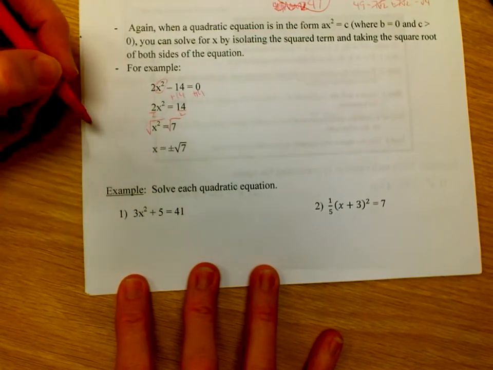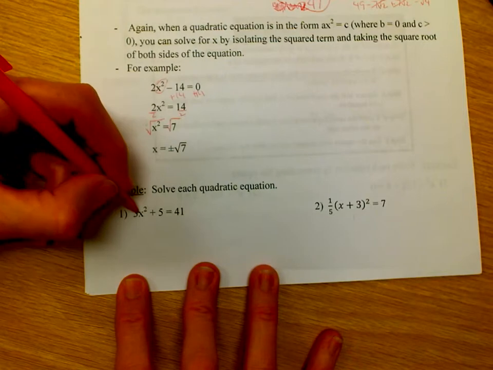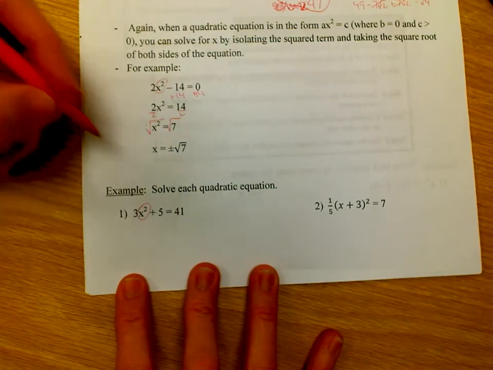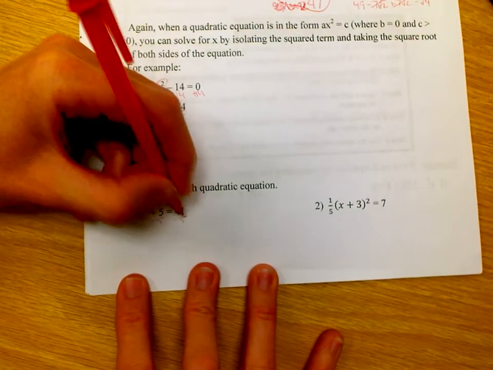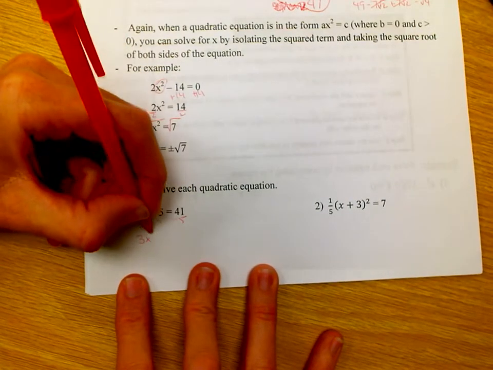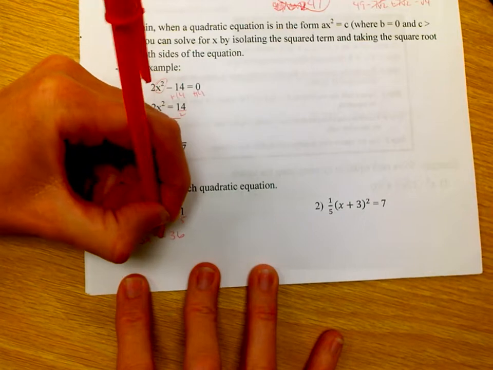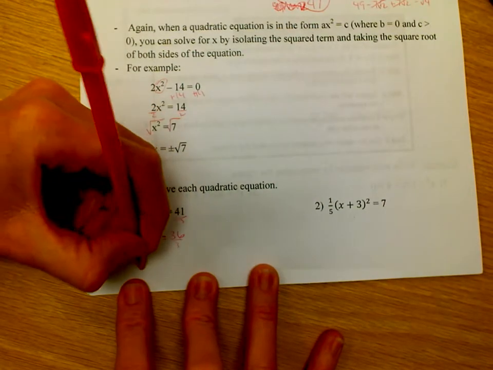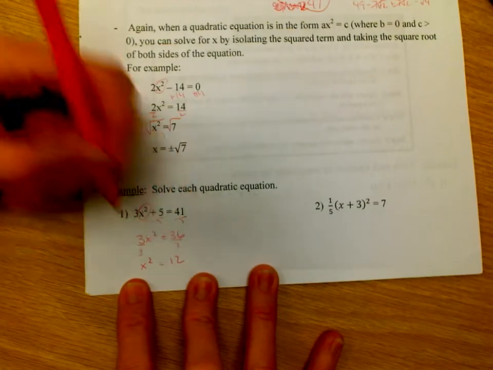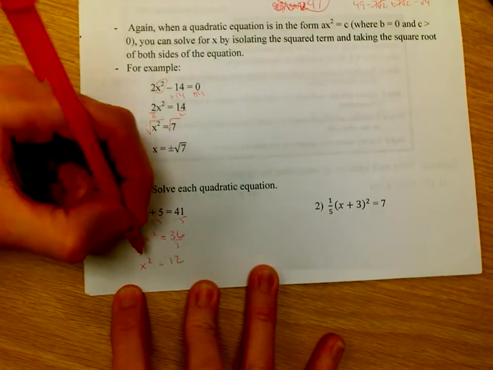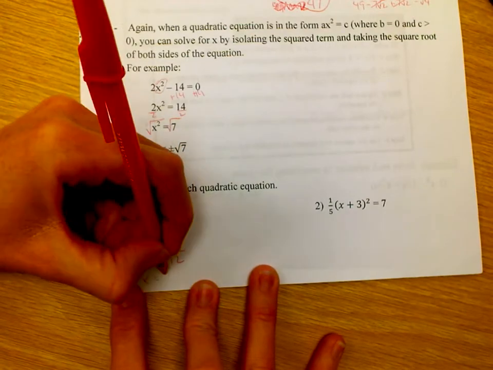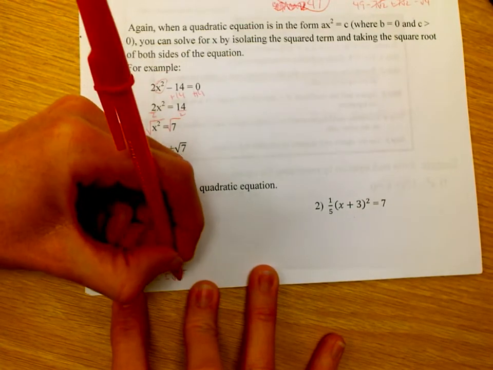Right now, we're at 3x squared plus 5 equals 41. We are first going to get the squared part of this problem by itself. I'm going to first subtract 5 from both sides. That will get me to 3x squared equals 36. I am then going to divide both sides by 3, which will get me to x squared equals 12. And then to get from x squared to just x, my last step will be to square root, and that will get me to x is equal to plus or minus the square root of 12.